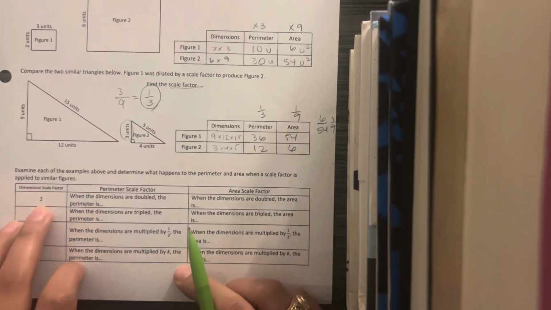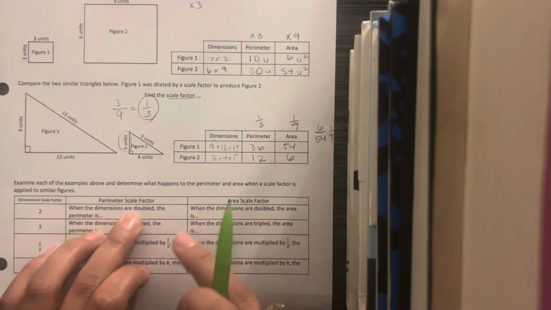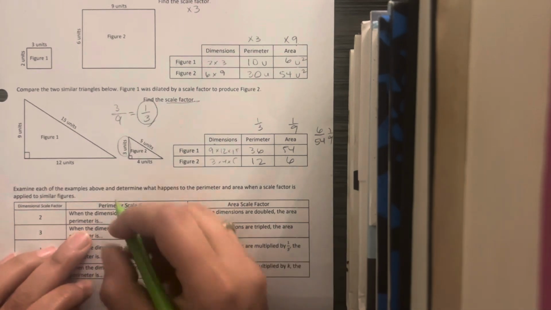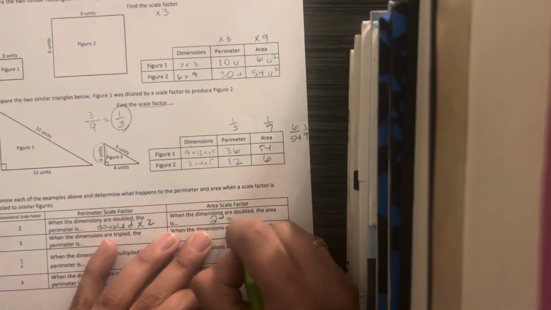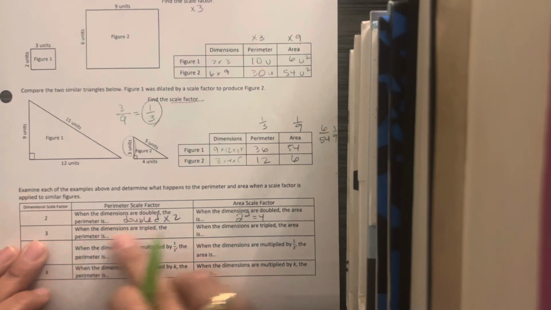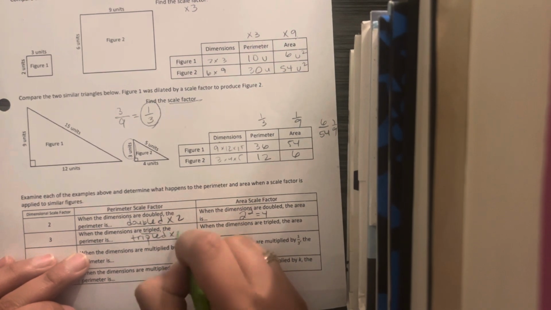If I think about perimeter, like the first example, when I had a scale factor of 2, it not only doubled the dimensions, it doubled the sides, the perimeter also doubled. I multiplied by 2, okay? When I doubled the dimensions, the area is not just doubled, its measurements were 2 squared because 2 squared equals 4. It was quadrupled. When I multiplied by 3, when I tripled something, the perimeter is tripled also. That means I multiplied by 3.